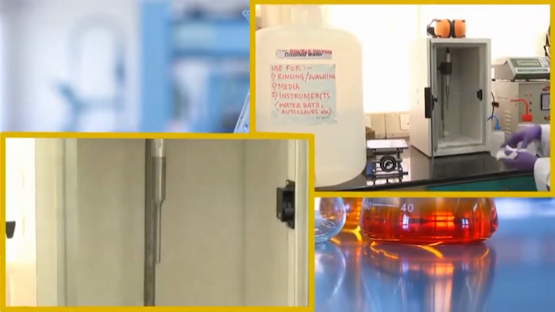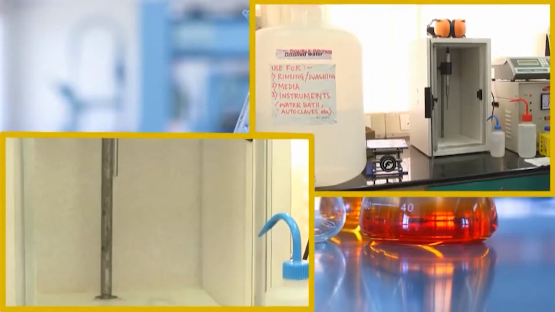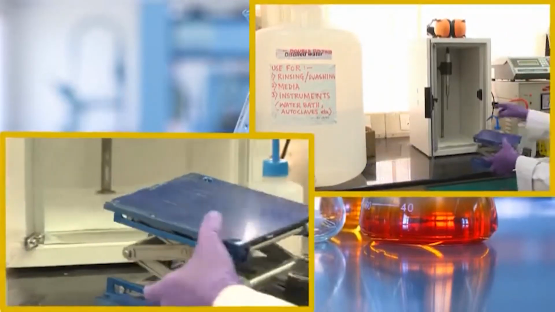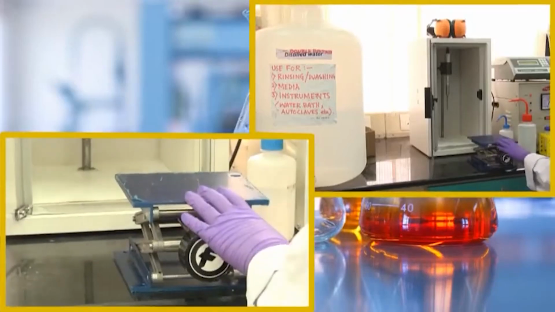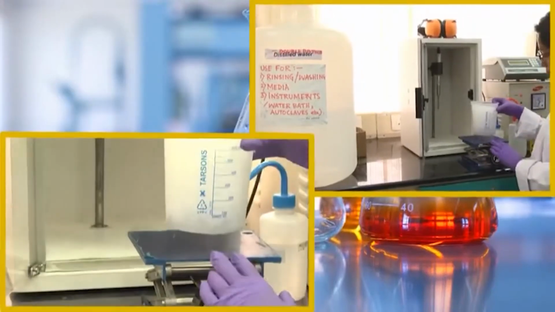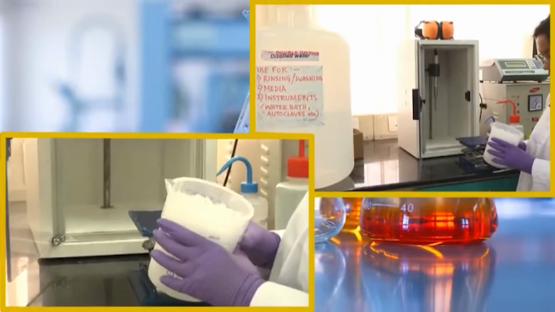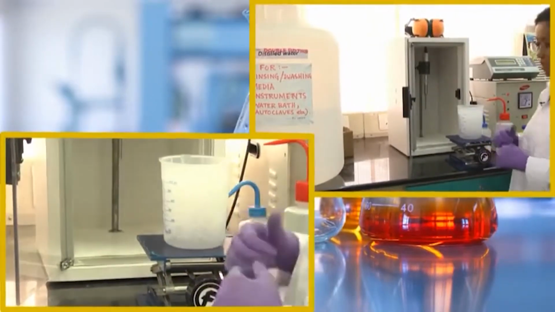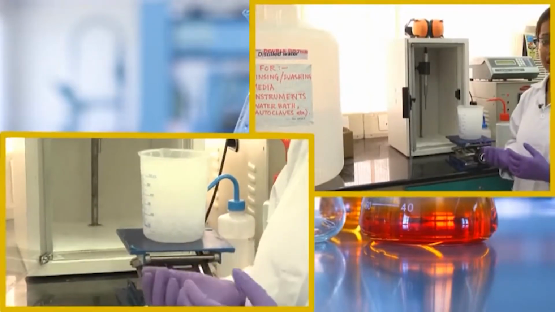So, now the probe has been cleaned and it is ready to use. There is some other instrument. This is a platform, and on the top of it we will keep our sample. As you can see, in a beaker I have taken an amount of ice. Basically, when we use the sonicator, when it generates the ultrasonic sound, it vibrates and it creates heat.